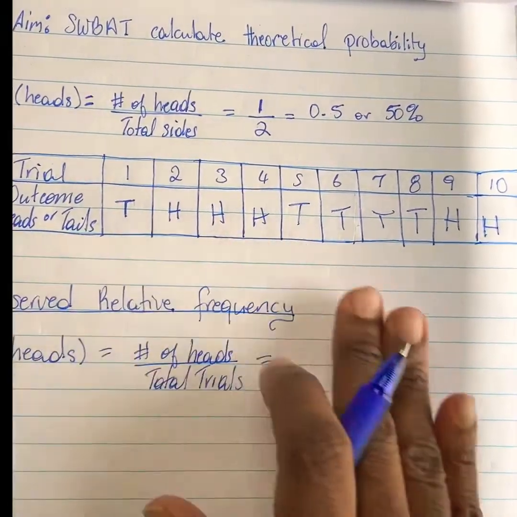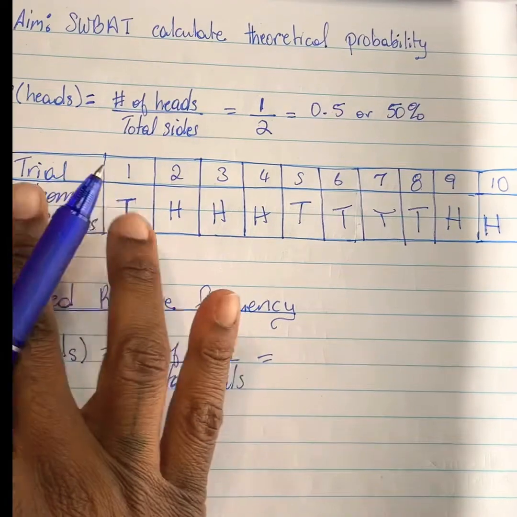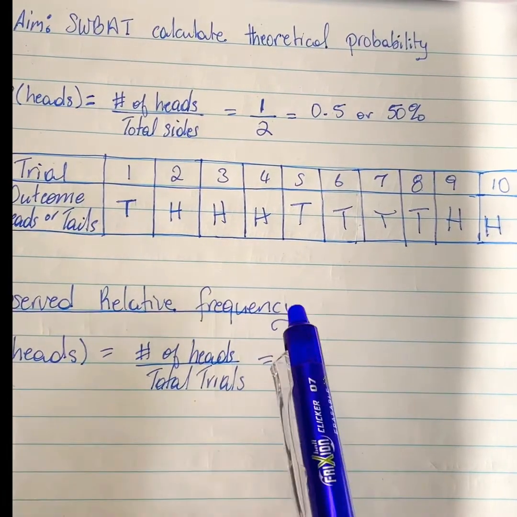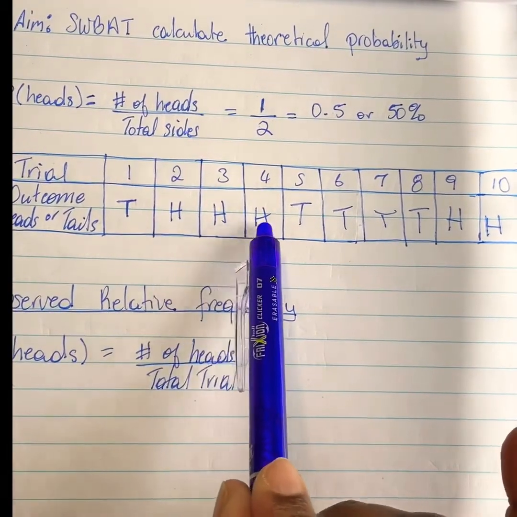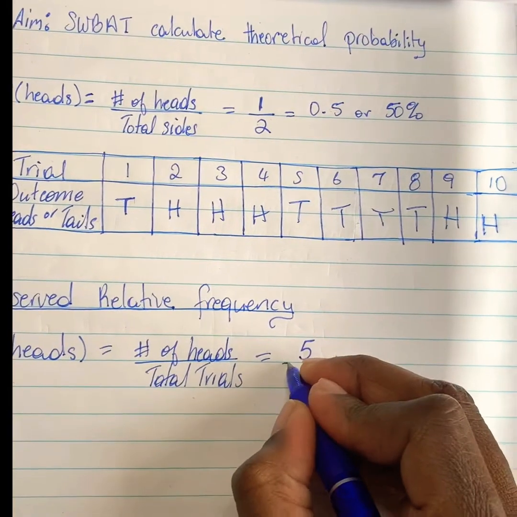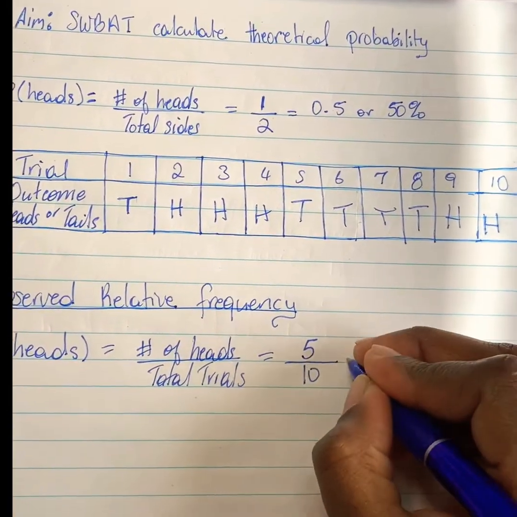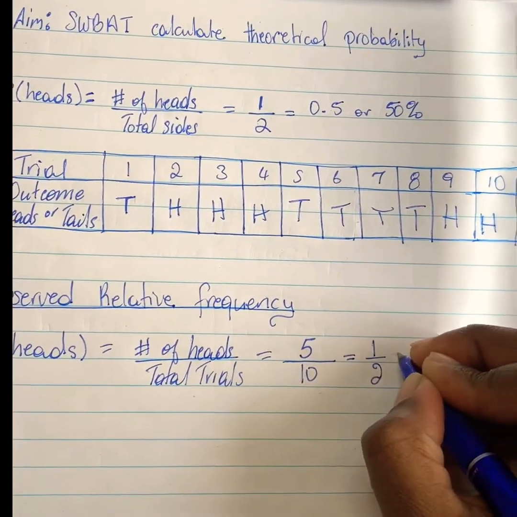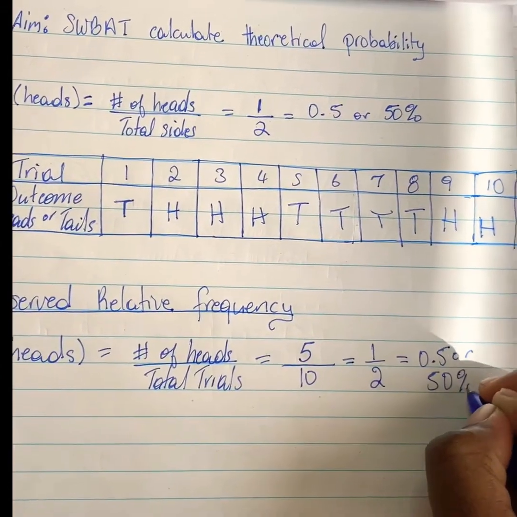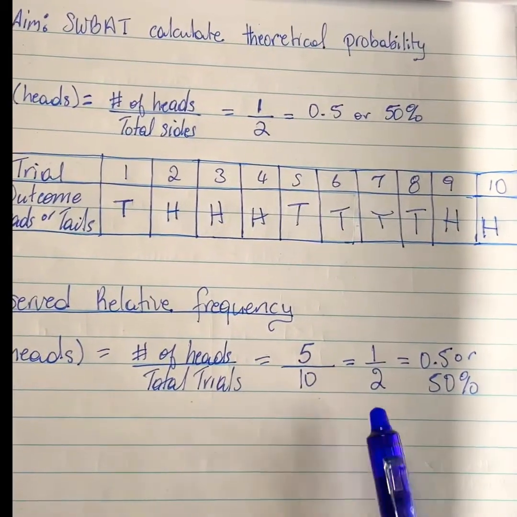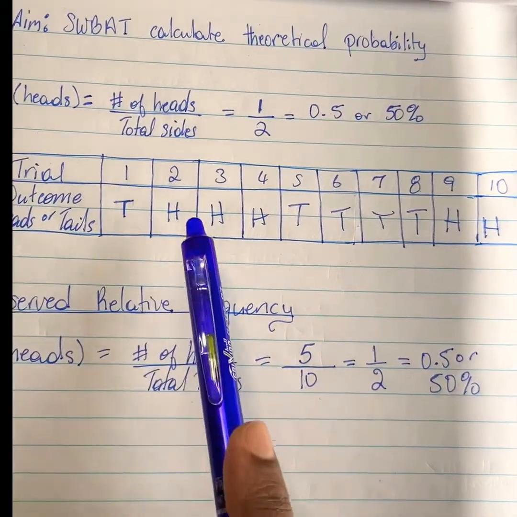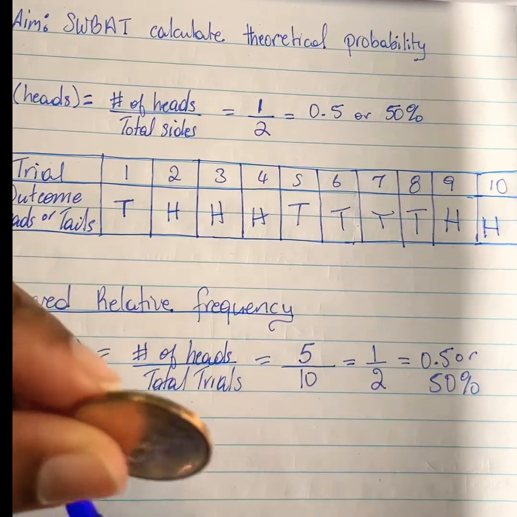Show your work. The relative frequency is the number of heads presented in the table divided by the number of trials. So let's count how many heads we have in the table: 1, 2, 3, 4, 5. I have 5 heads in the table, and the total number of trials is 10. 5 out of 10 is 1/2, which is equal to 0.5 or 50%. That's funny that it came out to 50% too. By just flipping the coin 10 times, I was able to get the same amount as by just looking at the possible outcomes.